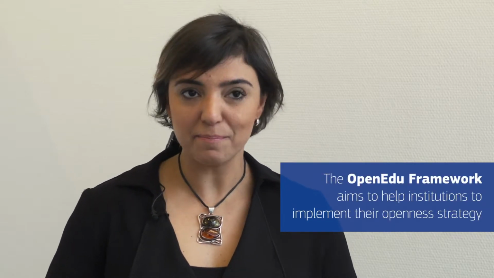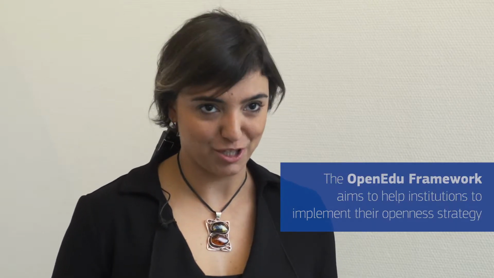The European Commission's Joint Research Centre has developed the Open Edu framework. It is a research study that came up with a framework for higher education institutions in particular to help them to implement their Open Edu strategy.